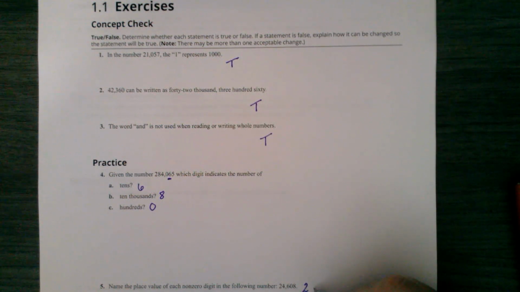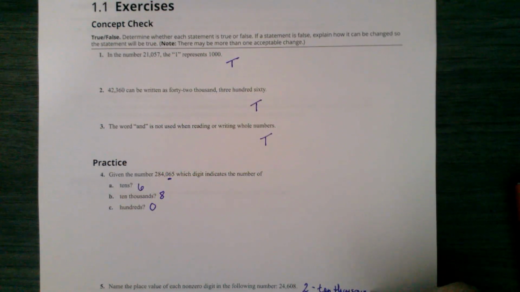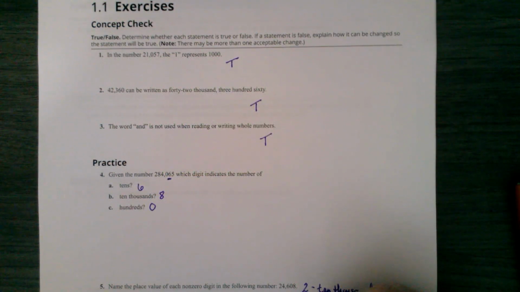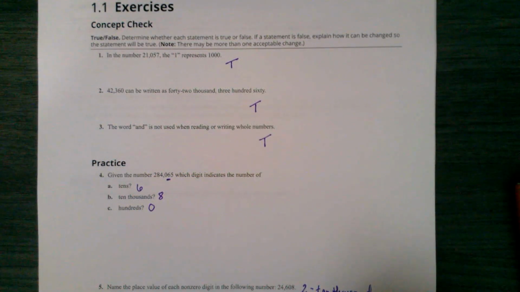Place value for 2 is 10,000. For 4 is thousands. 6 hundreds. 8 ones.